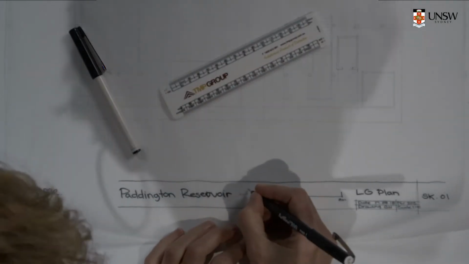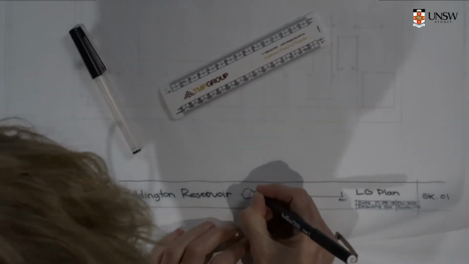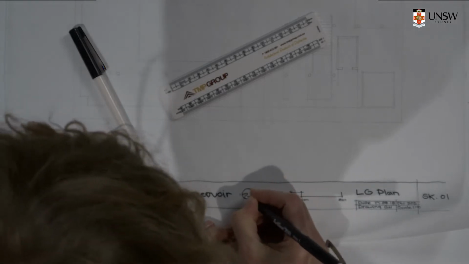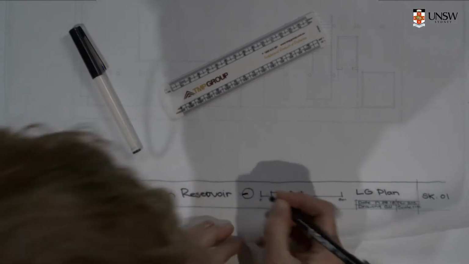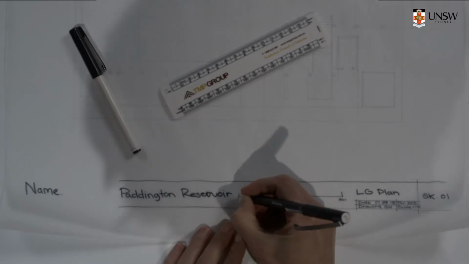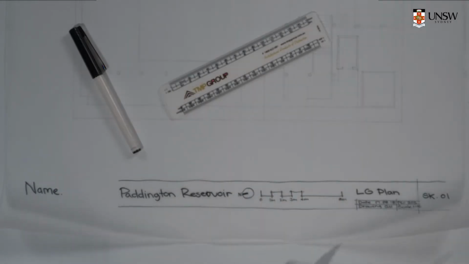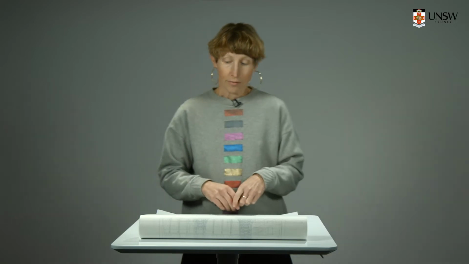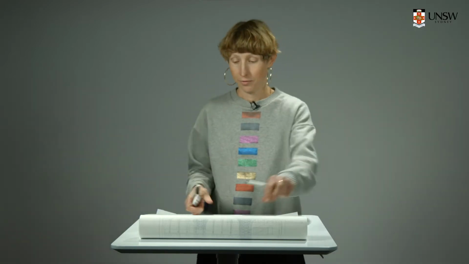So the other thing to have is your north point. So the Paddington Reservoir is almost due north, slightly to the east. And that is your title block.